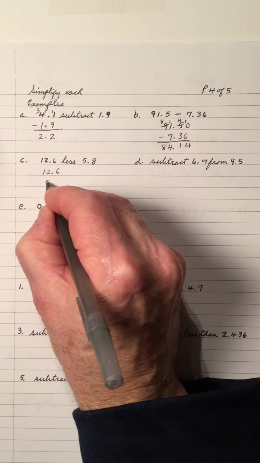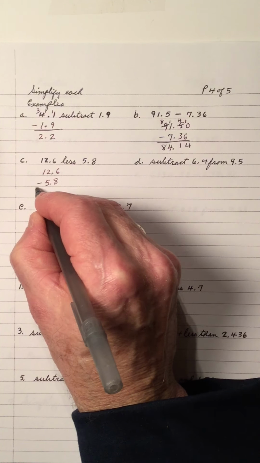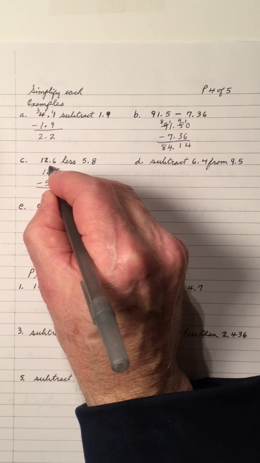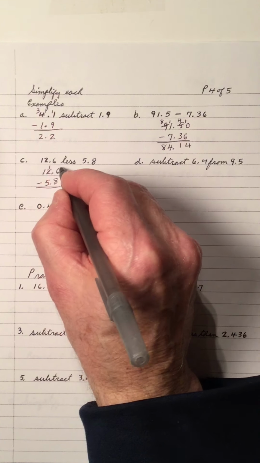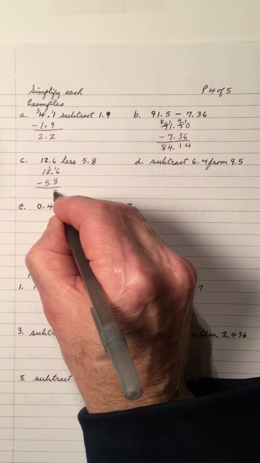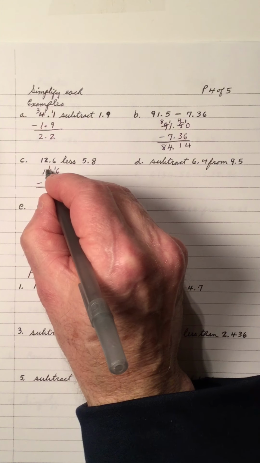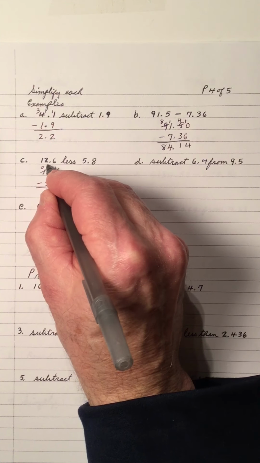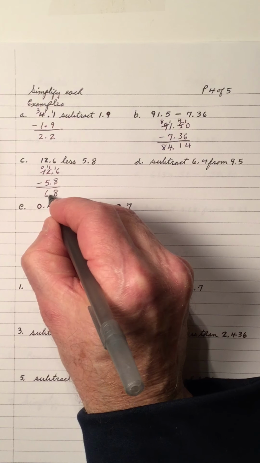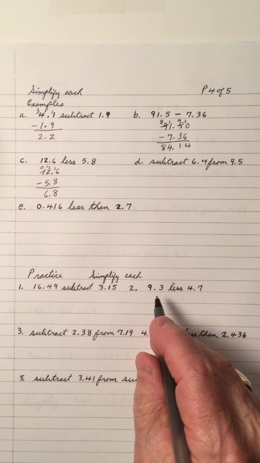12.6 subtract 5.8. Can't subtract, so that's 11. That's a 1, sorry, and that's a 16. 16 subtract 8 is 8. 1 subtract 5 can't do it, so that's a 0, and that's 11. 11 subtract 5 is 6. So 6.8 is the answer.